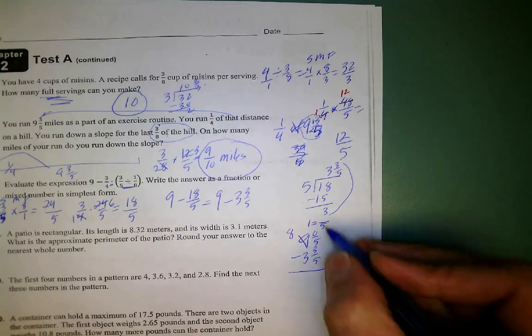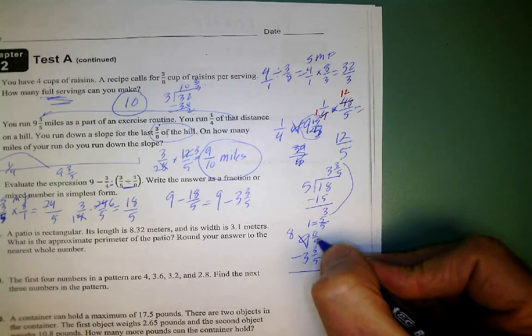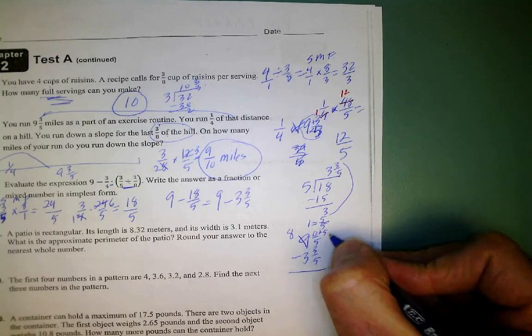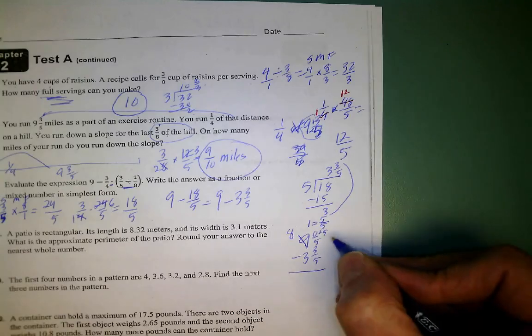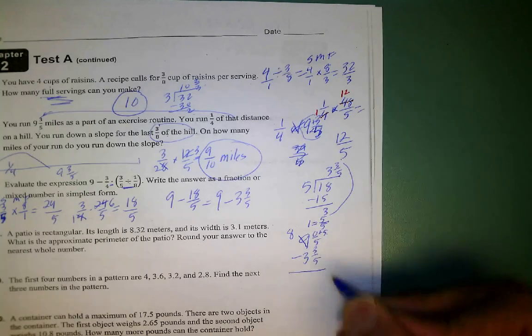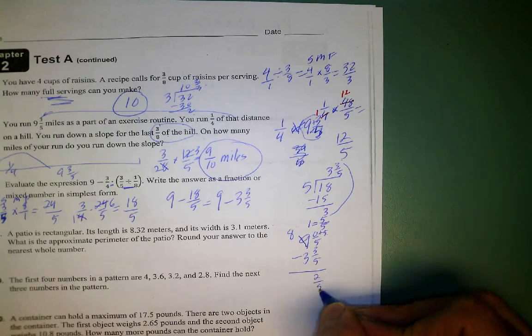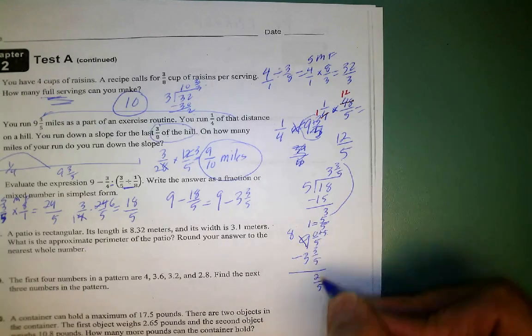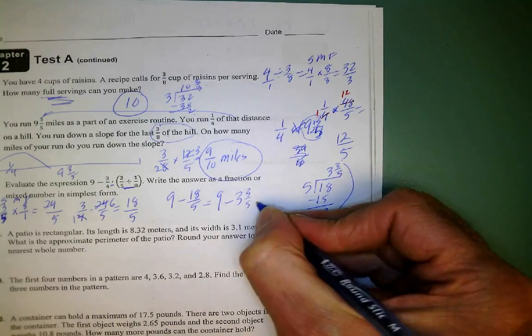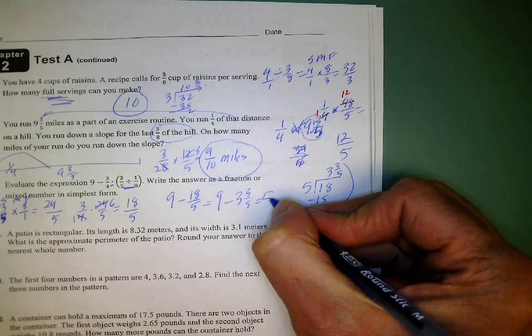Now I got 5/5. I can take away 3/5. That leaves me with 2/5. And 8 minus 3 is 5. So my answer on this is 5 2/5. Circle that so we know how to find it easily. On to the next one.